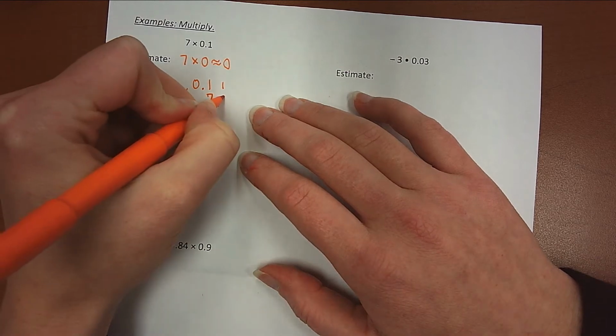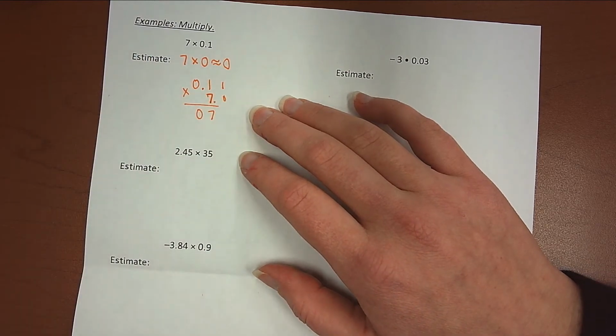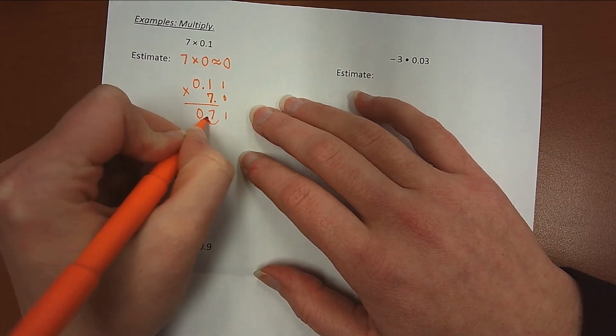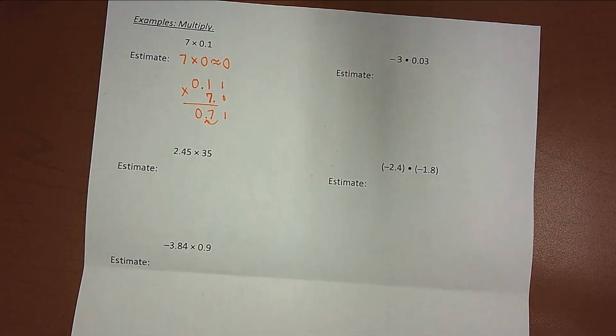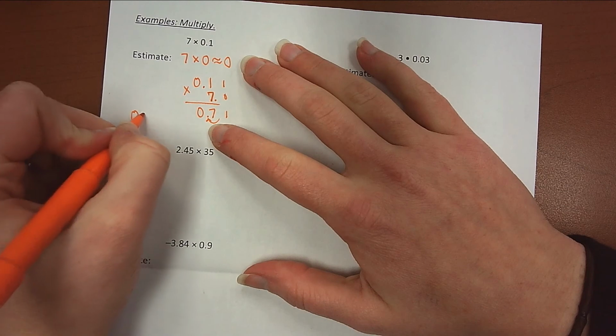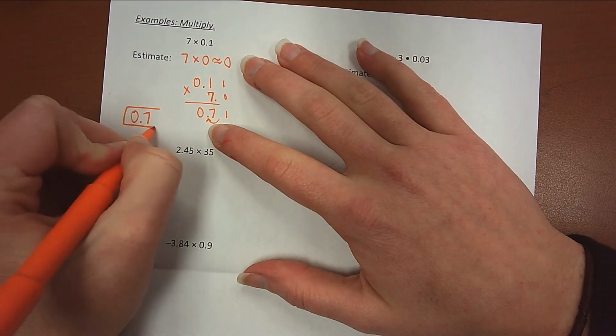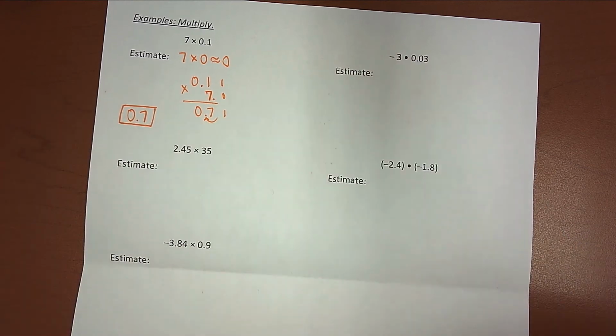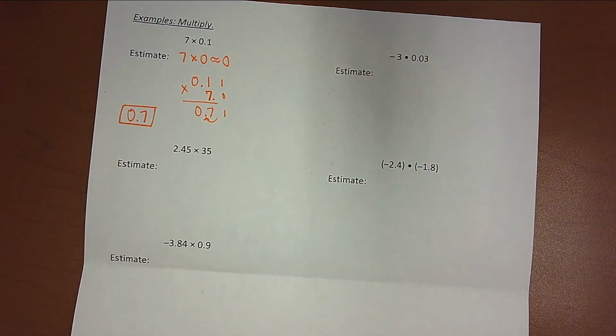And so there are no digits after this decimal here. And 1 plus 0 is 1. So in my answer, I'll have 1 decimal point, or 1 number after my decimal point, I mean. And so my answer for 7 times 1/10 is 0 and 7/10. And we know that a positive times a positive is a positive. This number is very close to 0, so it seems reasonable and makes sense. And I'm good to move on to the next problem.